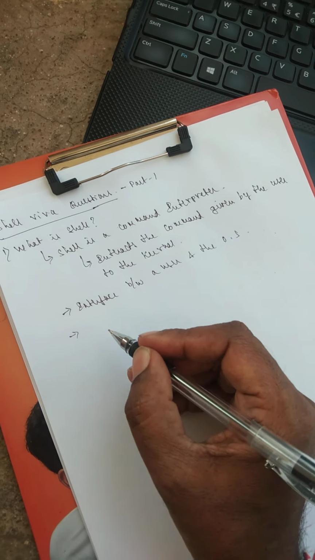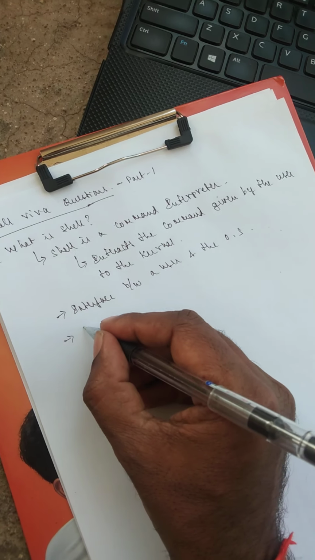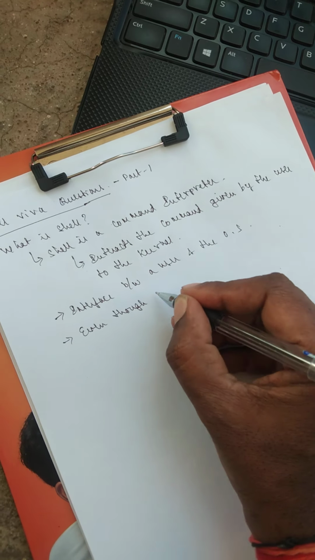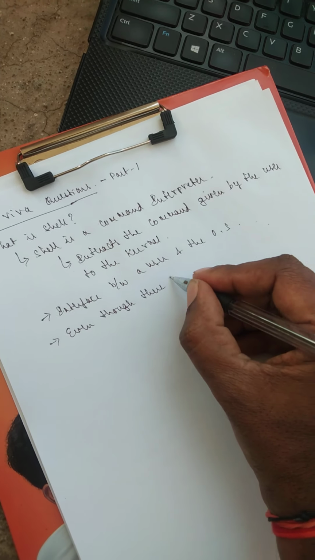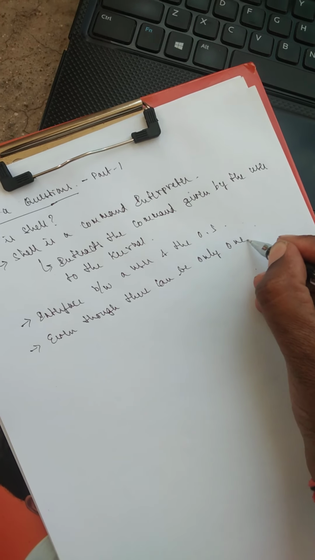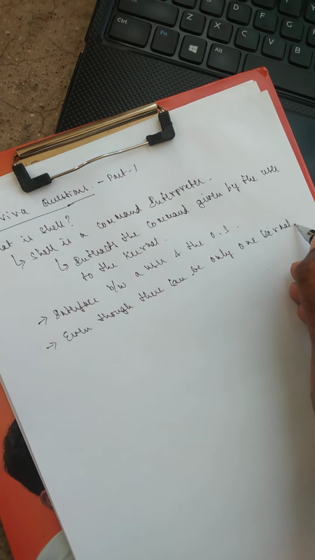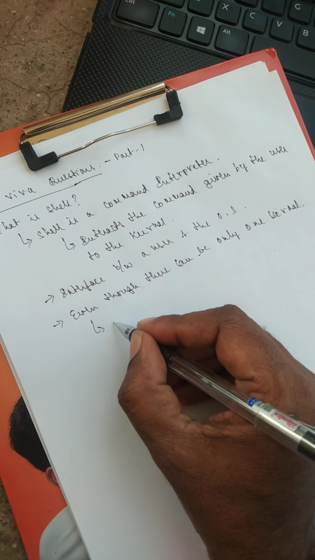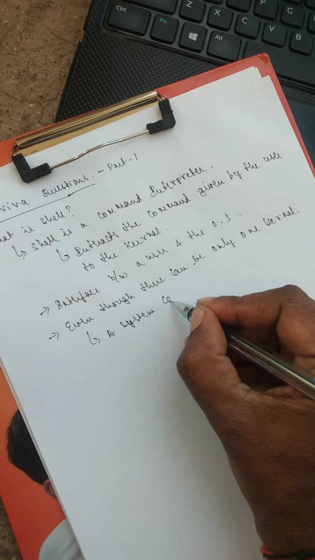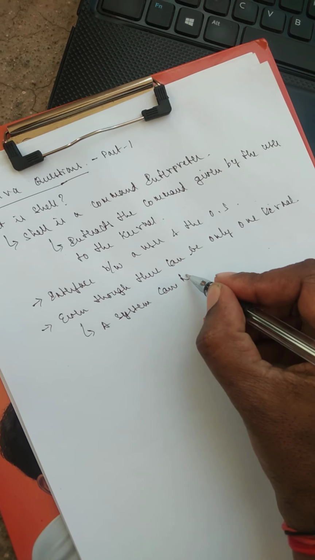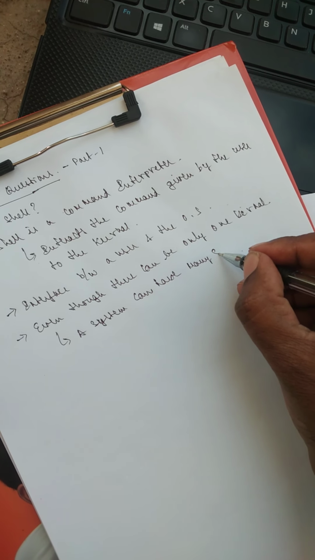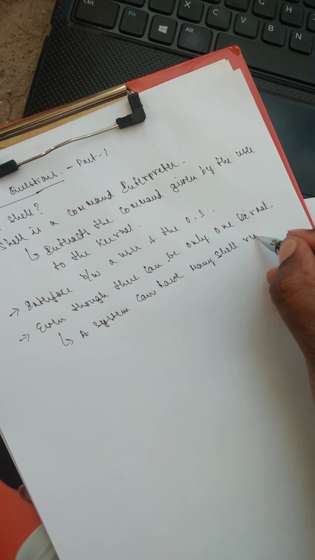So this can also be defined as, even though there can be only one kernel, a system can have many shells running simultaneously.